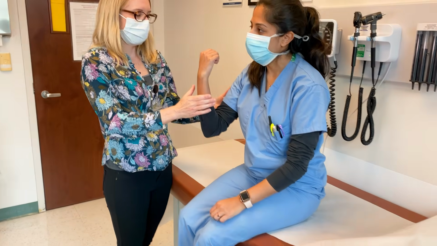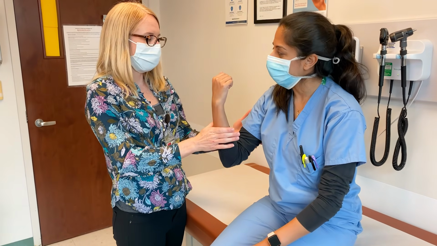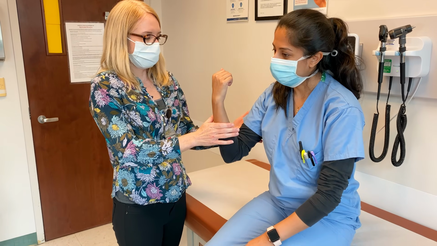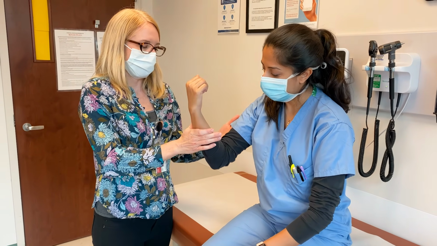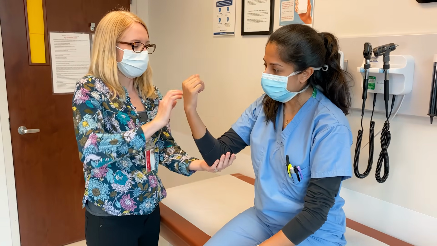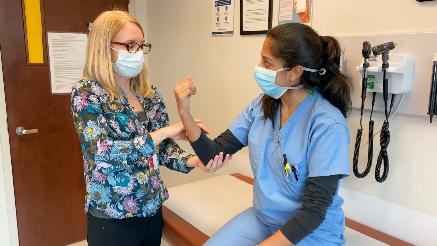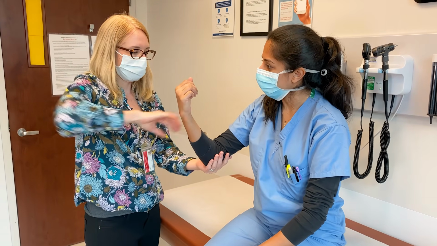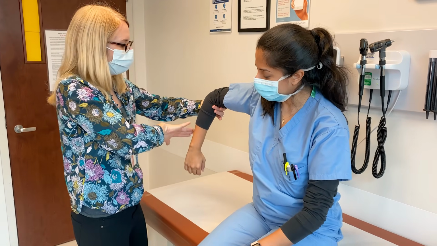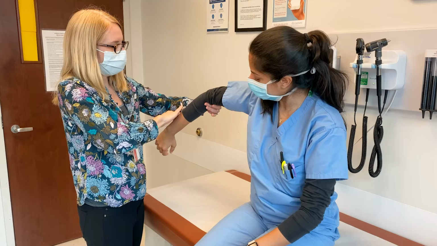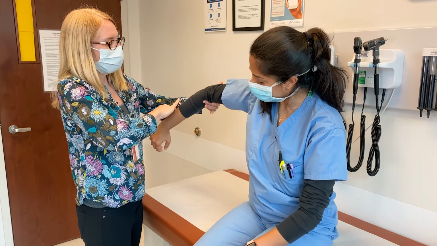There are two different ways to check for tricep strength. You can have the patient in this position and then instruct them to push their forearm into your hand. You can also, and this is actually an easier way when they do have some weakness, have them turn their arm so the elbow's up at the shoulder, and then try to straighten the arm out against resistance.